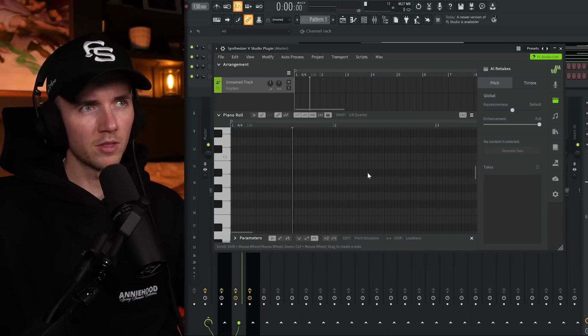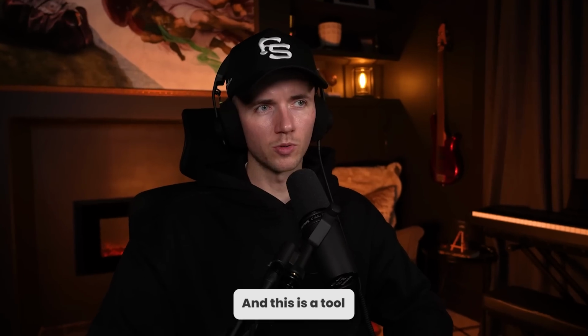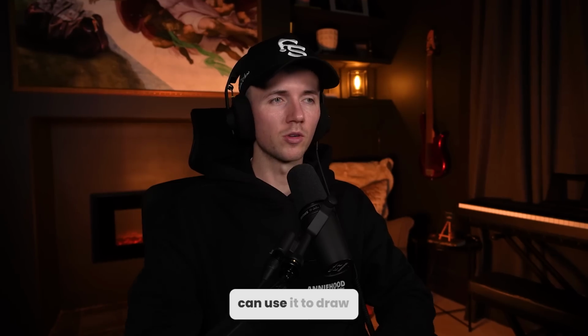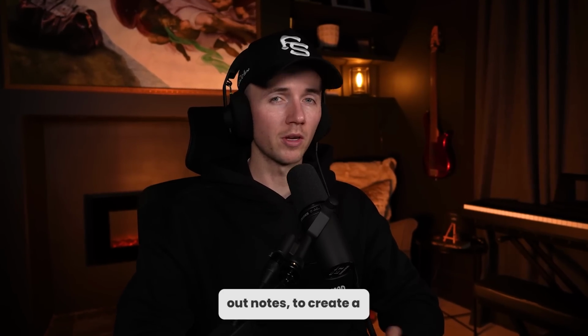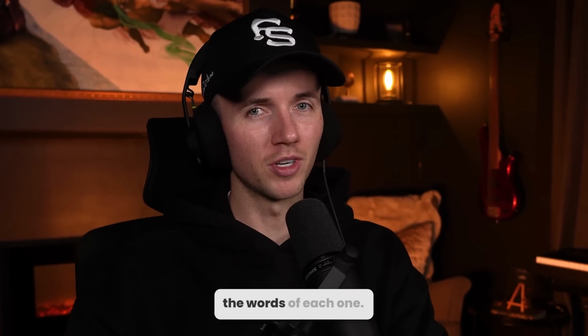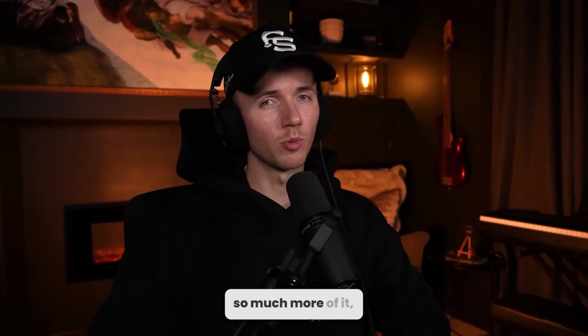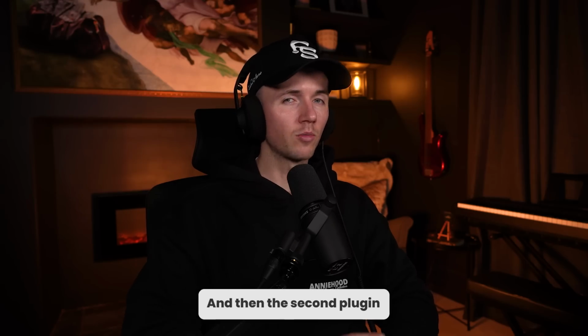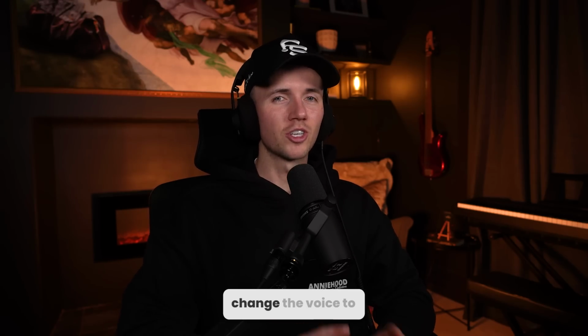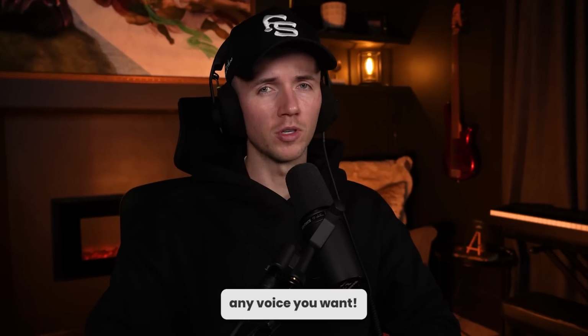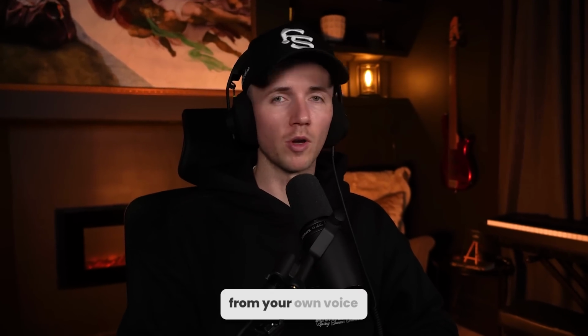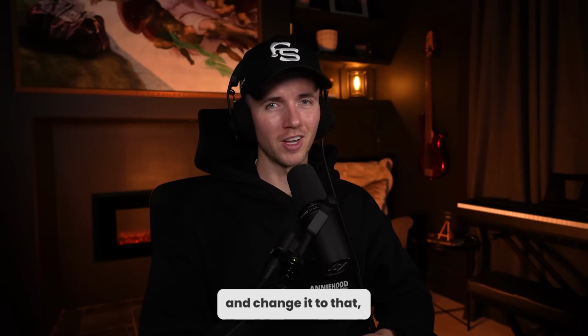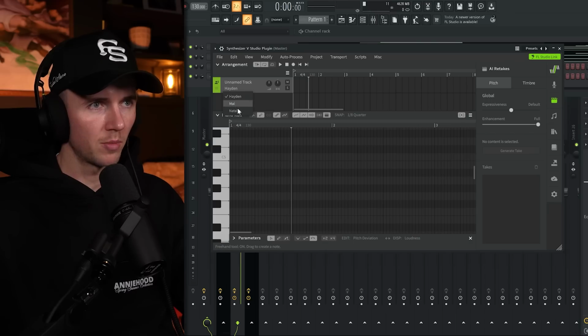And the first one is Synthesizer V Studio. And this is a tool that can open within your DAW and you can use it to draw out notes to create a vocal phrase. And you can even change the words of each one. And then you can do so much more with it, which I'm going to get into. And then the second plugin is Vocoflex, and that's where you can change the voice to any voice you want. You can even import audio from your own voice or people you know and change it to that. So it's crazy, man.